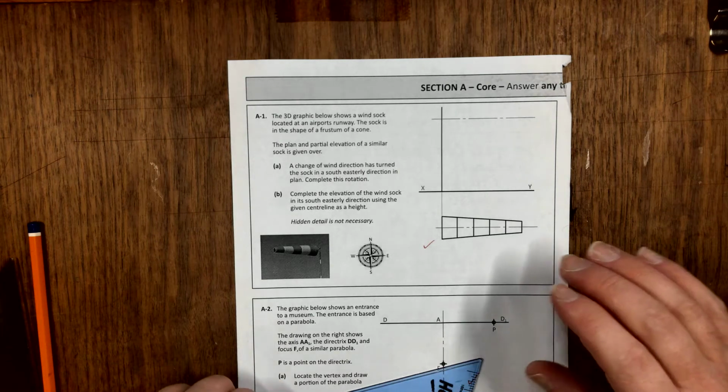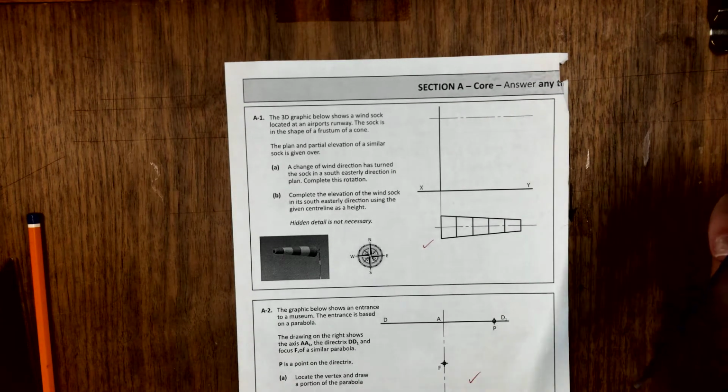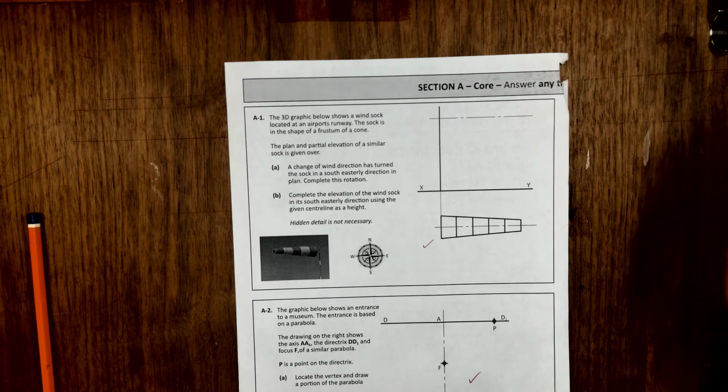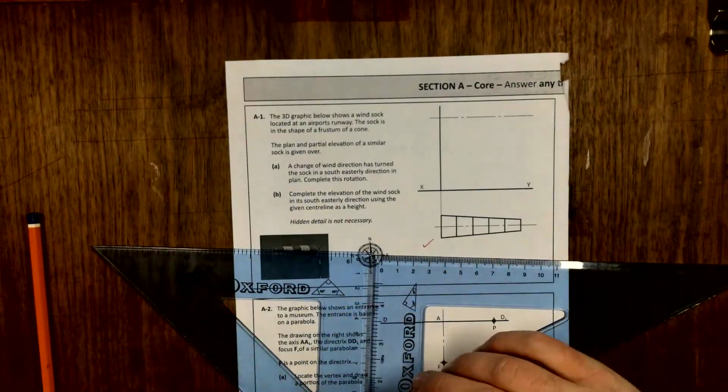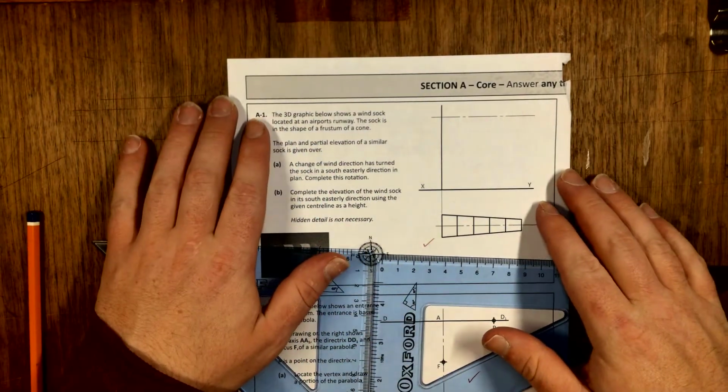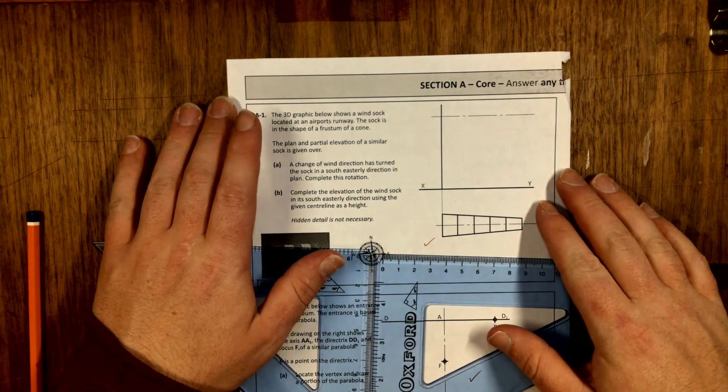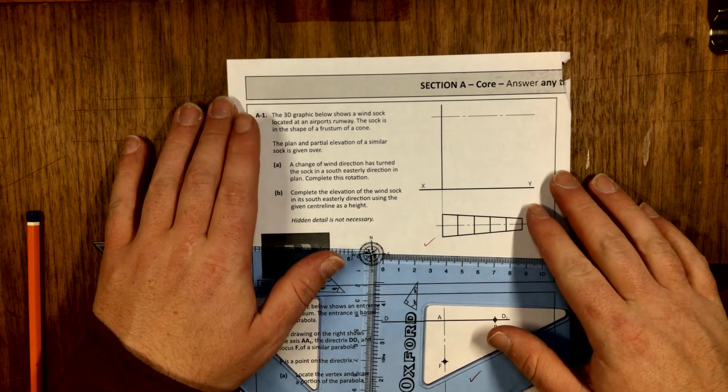Okay, so this is question A-1 on the 2020 mock exams found on StudyClicks. Yes, so let's get going. So the question is, the 3D graphic shows a windsock, which you can see at runways or airports.